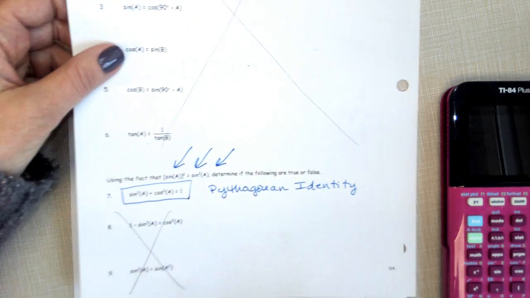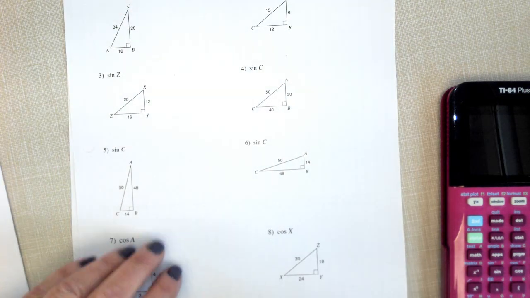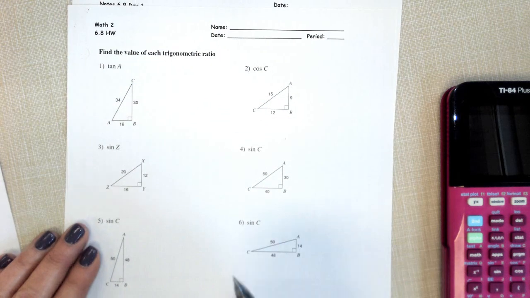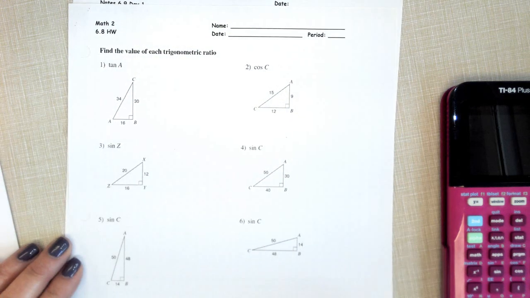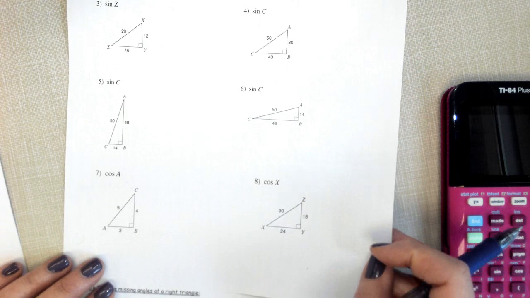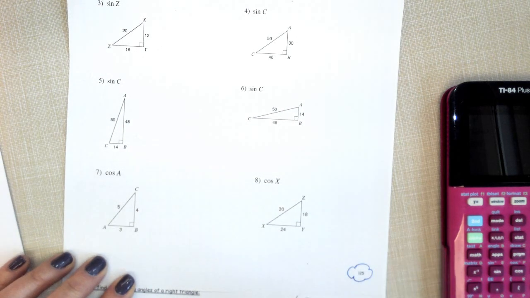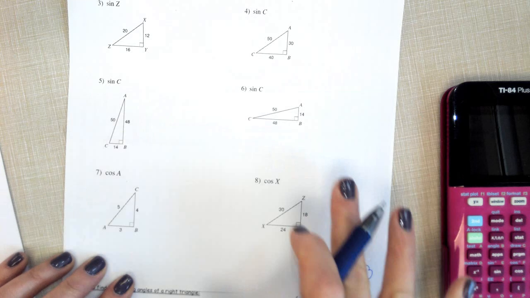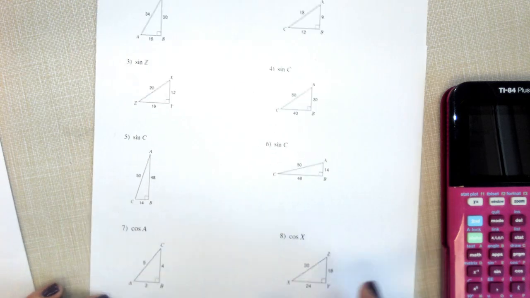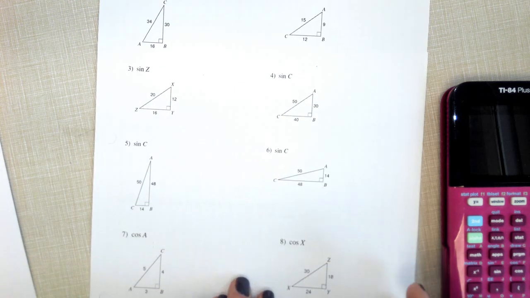Okay, so that ends us here, and for part of our homework, part 1 is 6.8. This is page 125, so you're literally just doing a couple of these: do you know the sine, cosine, tangent relationships.